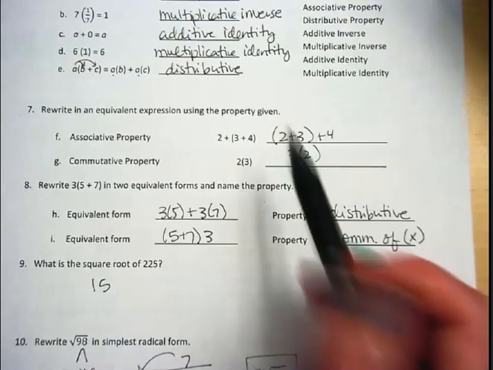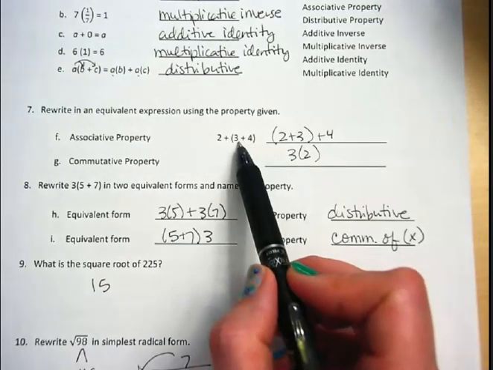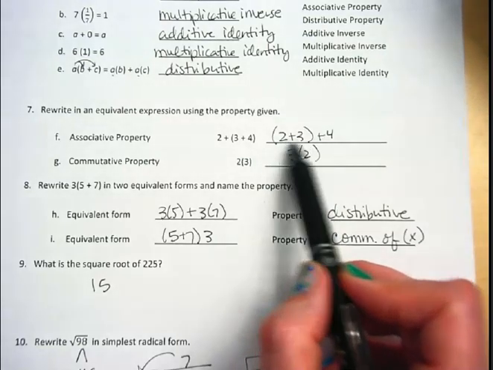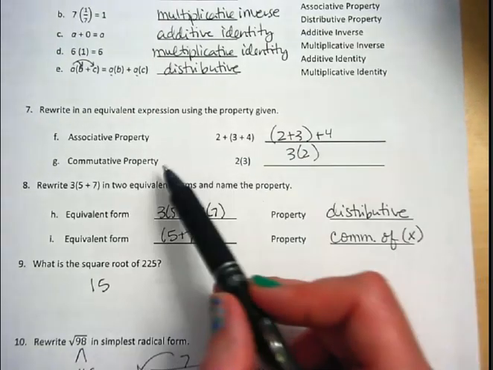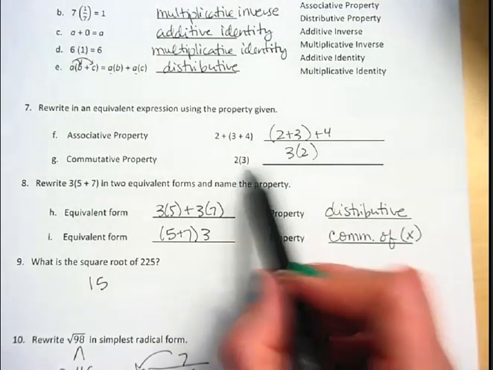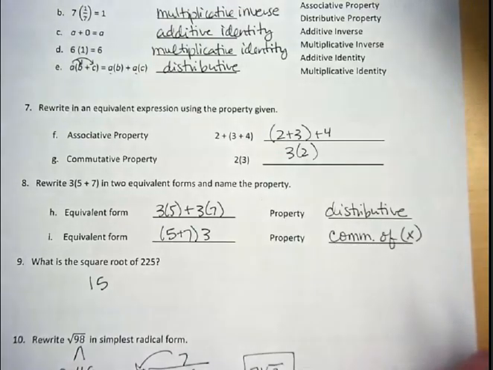On number 7, for associative property, that means you are changing what is being grouped together. So originally 3 and 4 was grouped together, and then the way I wrote it, 2 and 3 was grouped together. And commutative means you're changing the order. So we're multiplying 2 times 3, but if we change the order and do 3 times 2, we're going to have the same answer.